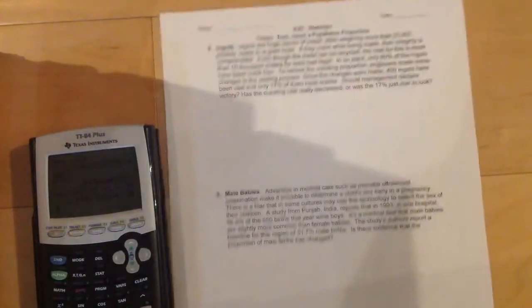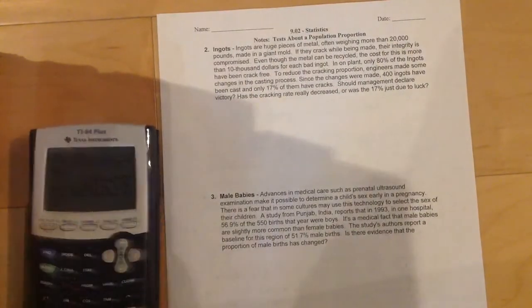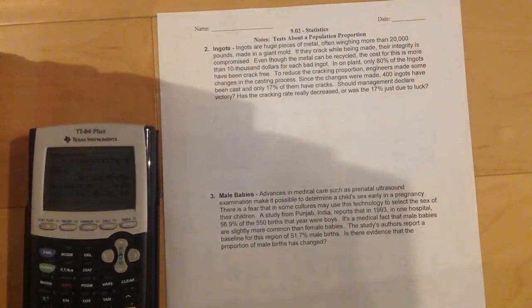So let's take a look at a couple more, just because again, we got to get used to these, and there's a lot going on here. All right. Ingots are huge pieces of metal, often weighing more than 20,000 pounds, made in a giant mold. If they crack while being made, their integrity is compromised. Even though the metal can be recycled, the cost for this is more than $10,000. All right, not good. In one plant, only 80% of the ingots have been crack free.